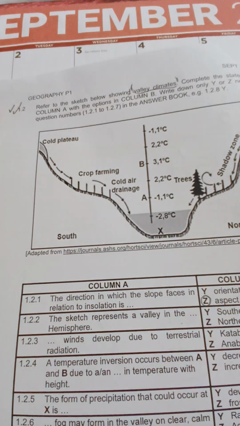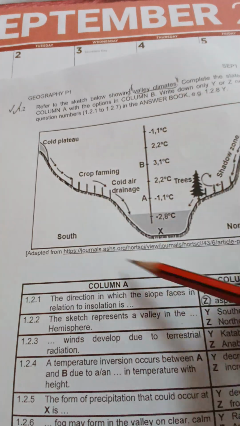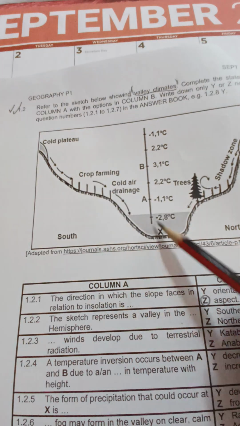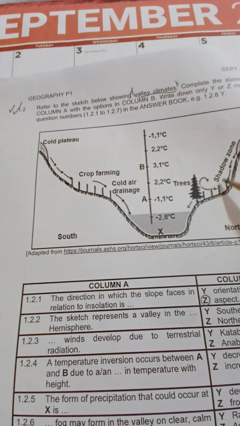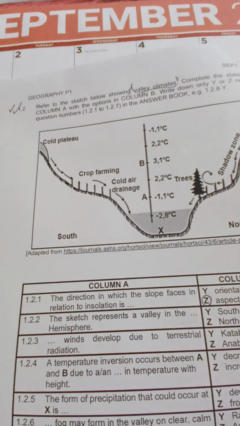Where is this valley? Okay, what happens when it comes to valley? We're talking about the aspect. North-facing slopes receive direct insolation, which means they receive incoming solar radiation, and the south-facing slopes are in the shadow zone. But if you look at this now, the way they've made it is more like the opposite, because the shadow zone is supposed to be on the south-facing slope, which does not receive a lot of sunlight. So north-facing slopes receive more direct sunlight as compared to the south-facing slopes.